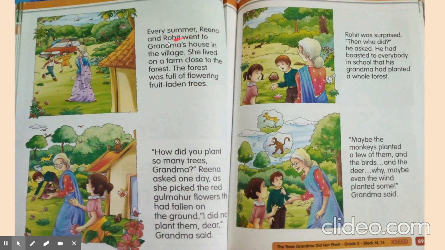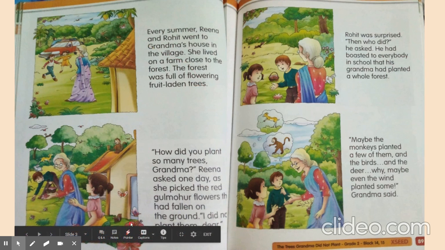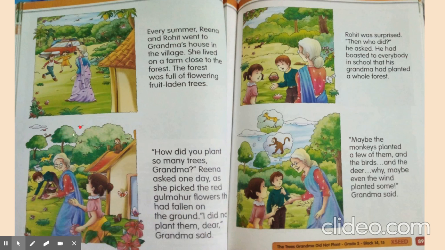Every summer, Reena and Rohit went to grandma's house in the village, like how you go to your grandparents' village. She lived on a farm close to the forest. We see different animals and big trees in the forest. The forest was full of flowering, fruit-laden trees. So you can see fruits and different flowers here near grandma's house. In the next picture, you can see different animals and birds near grandma's house.